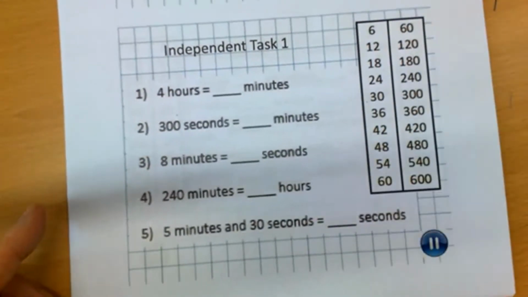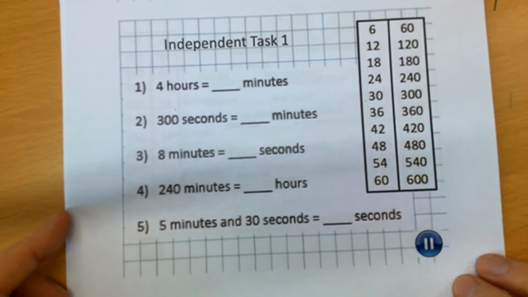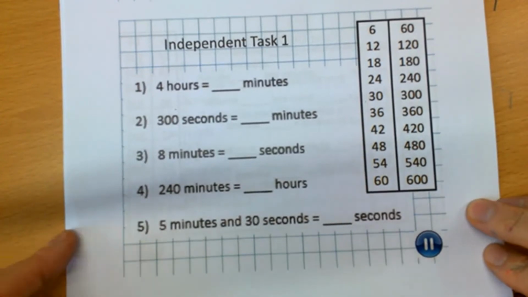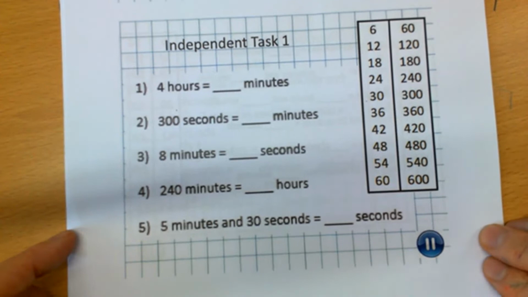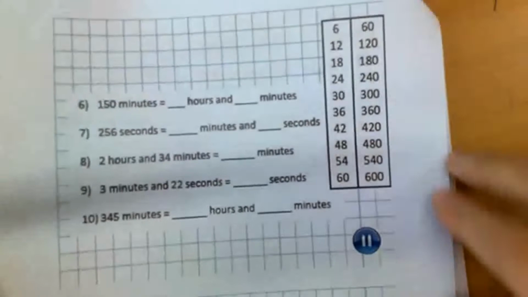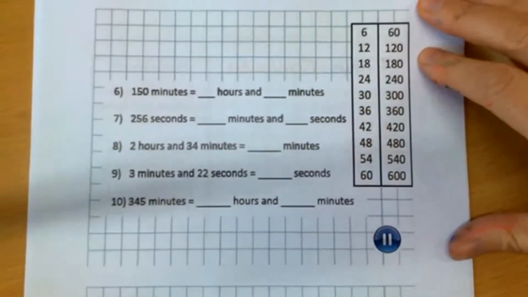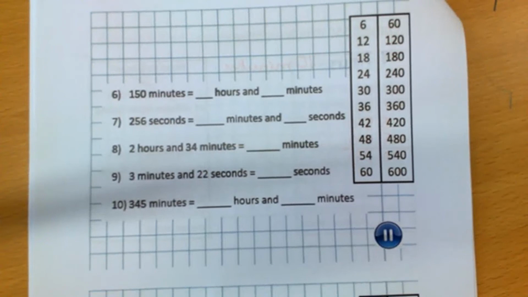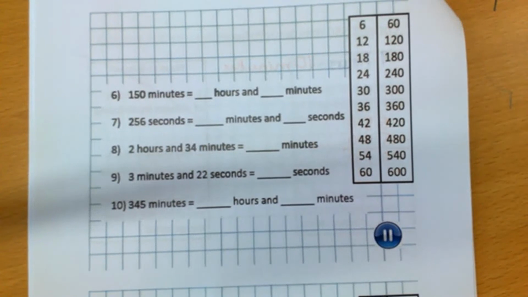Okay, let's see how you do. This is your independent task. We've got quite a few. So unpause to continue on to the next 5. Here's the next set. Unpause to continue to the final 6.